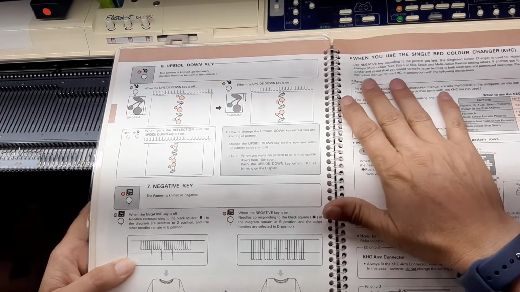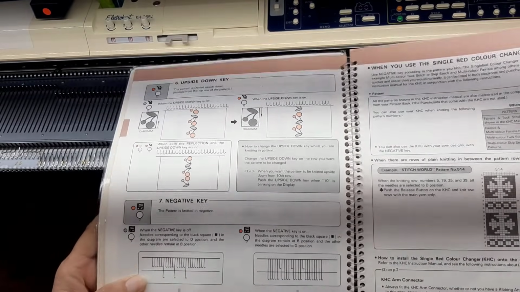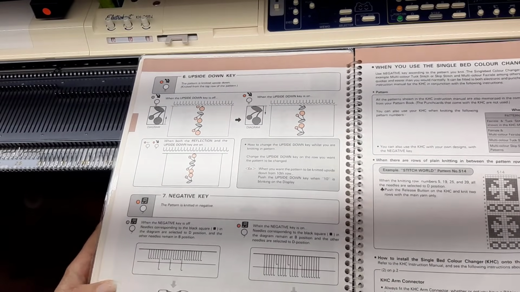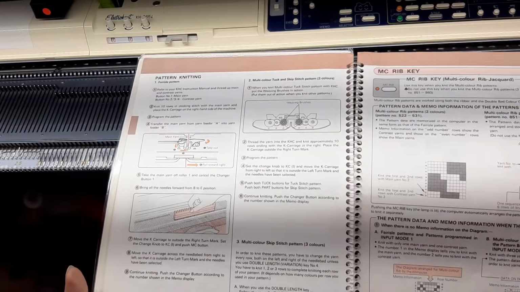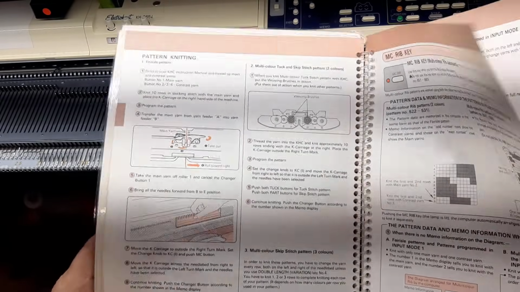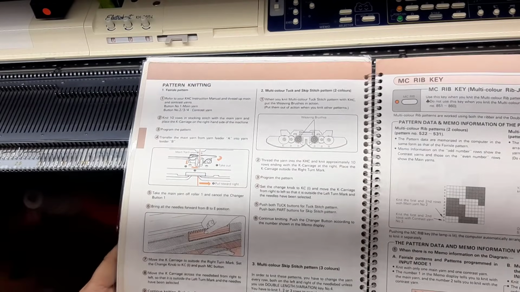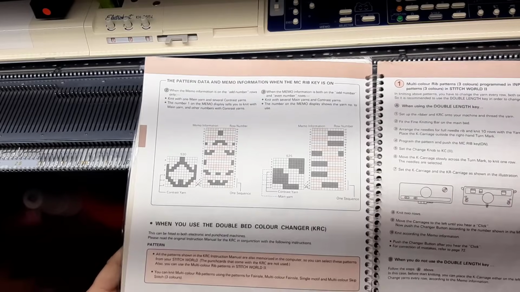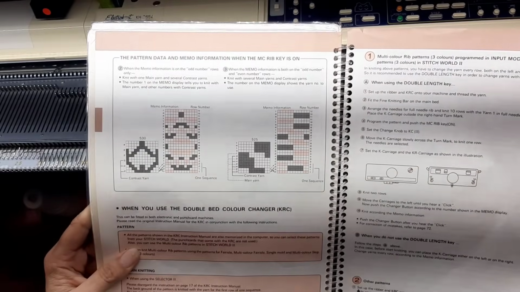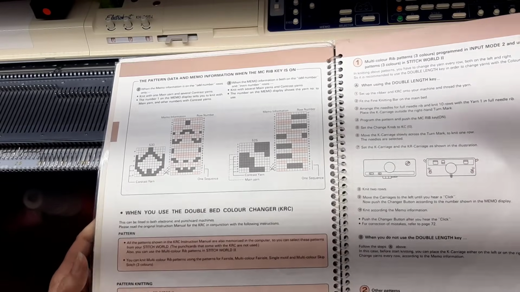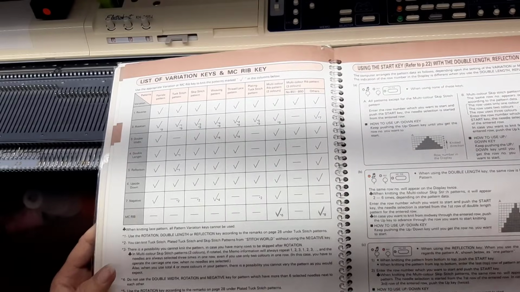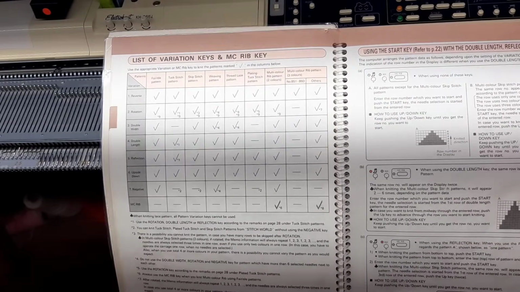It even goes into how to use a single bed color changer. You know how rare those are? Good luck finding one. None of this is practical at all. So how do we use this machine? I don't know.